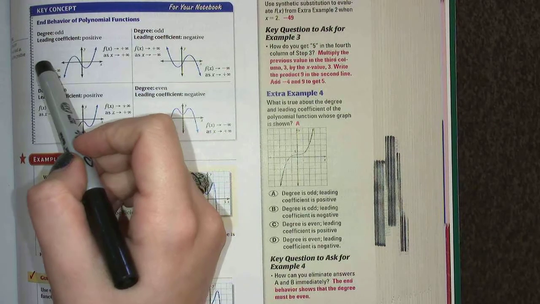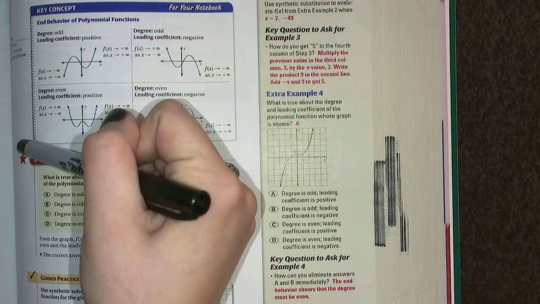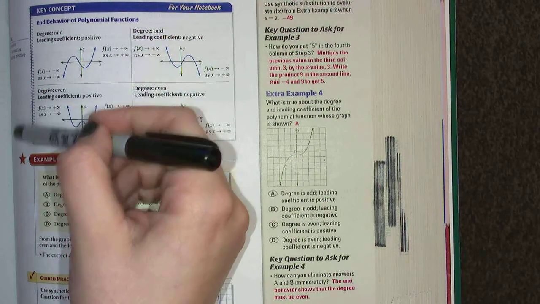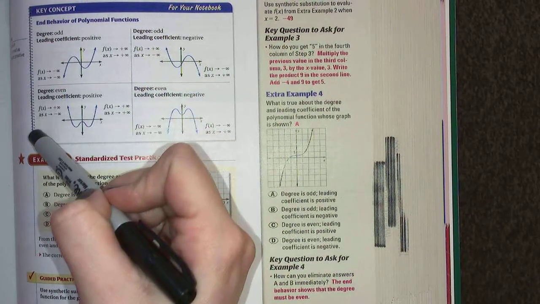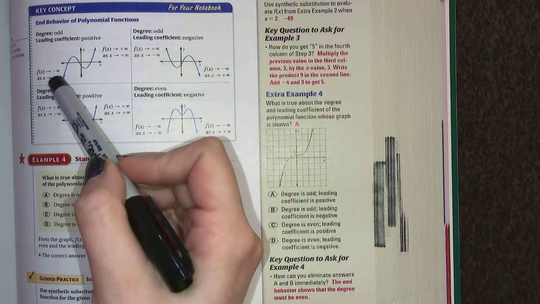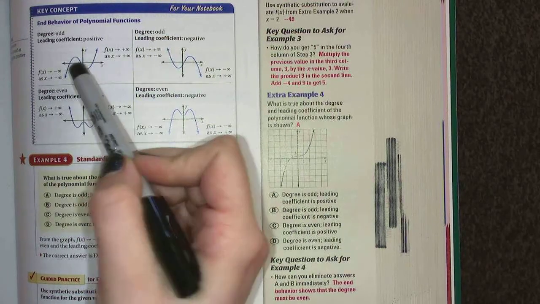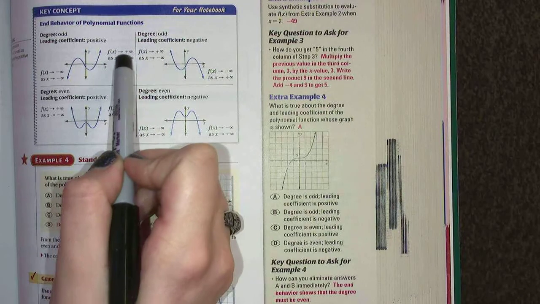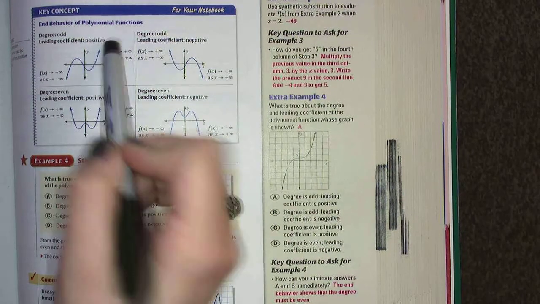Okay, as it goes really far to the left, this graph is going down. Basically, as x goes really far left, where is y going is essentially what you're looking at. In this case, y is going really far down, so you would say it's going to negative infinity. The other side of it, as x gets really, really big to the right, it's going up, so y is going up to positive infinity.